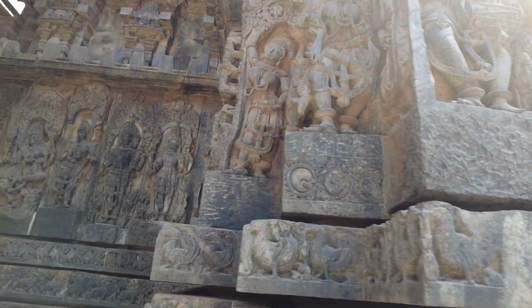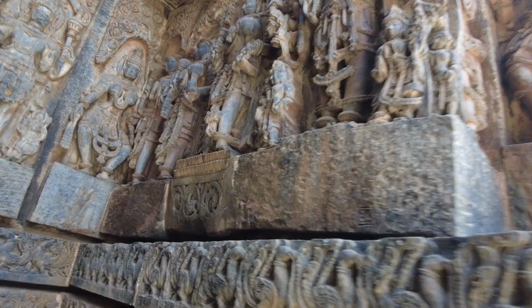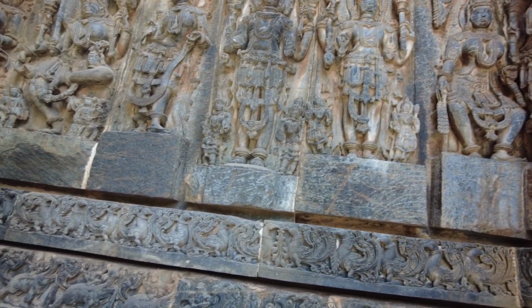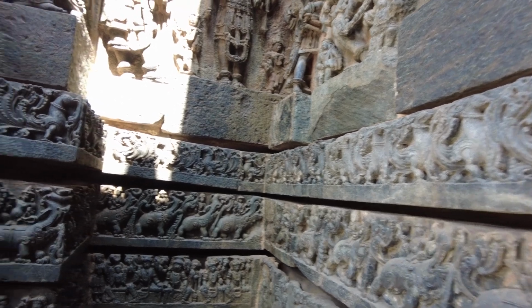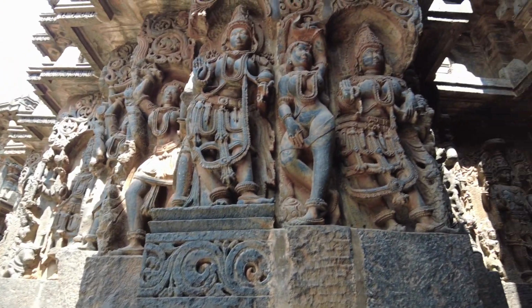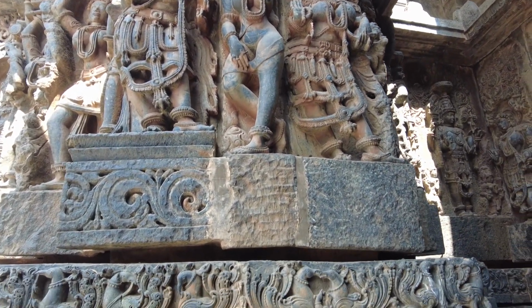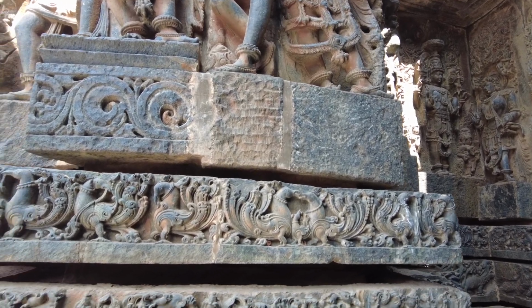When you go into the recesses, this is where it becomes beautiful. We have Vishnu, we have Brahma, and we have Shiva, and we have Shiva again, and then here is a beautiful damsel in the middle between, I think, Saraswati and Lakshmi.